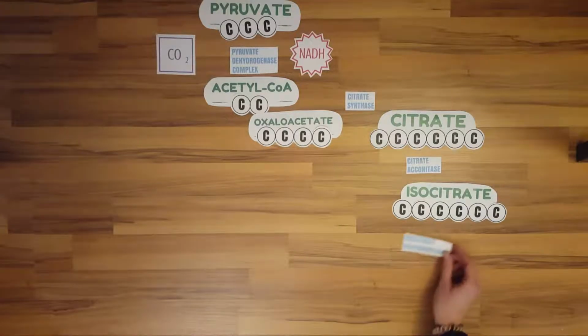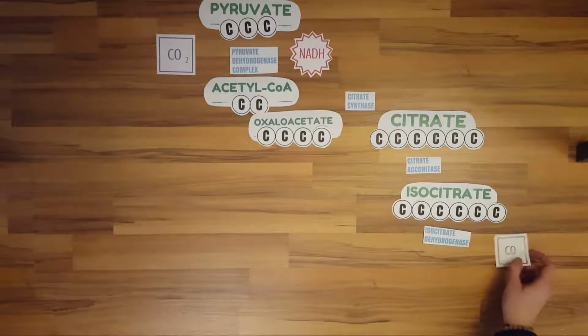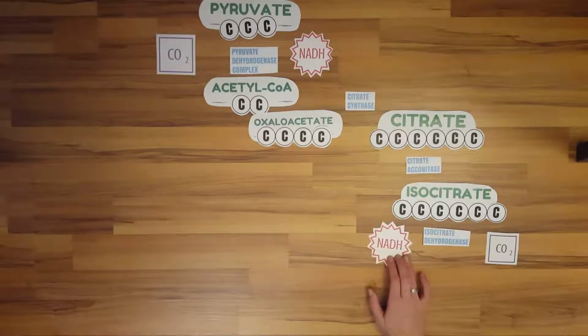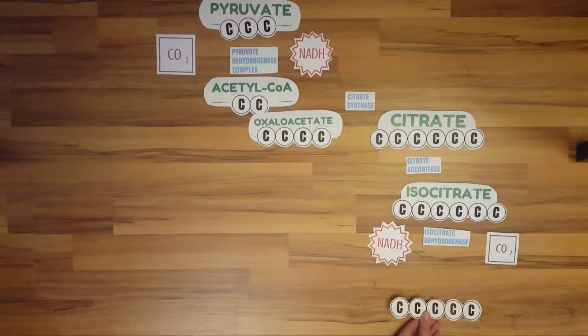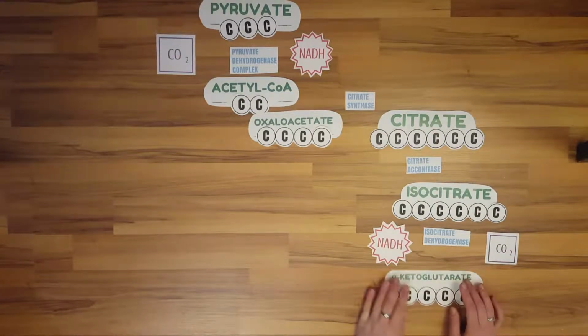From there, the enzyme isocitrate dehydrogenase cleaves a carbon atom from the backbone of isocitrate and excretes it in the form of CO2. During this process, NAD is also reduced to form NADH. After all these byproducts, we finally get a 5-carbon backbone molecule known as alpha-ketoglutarate.